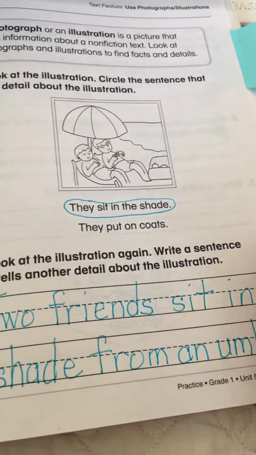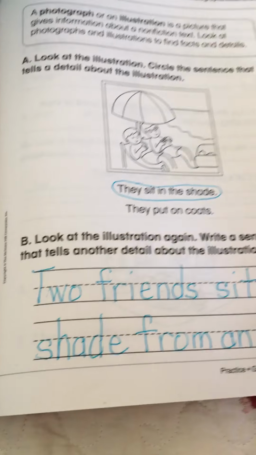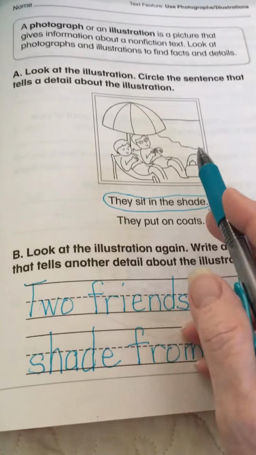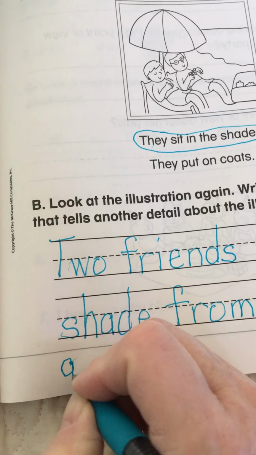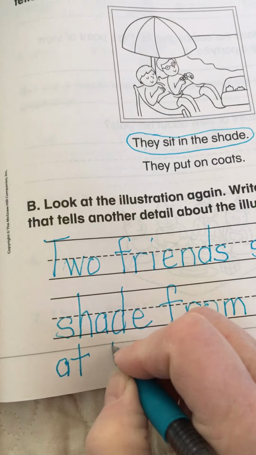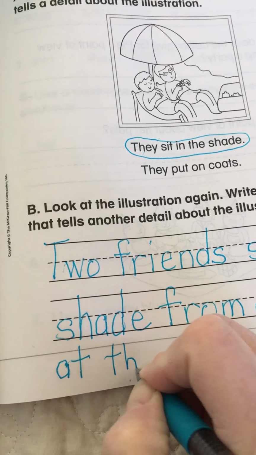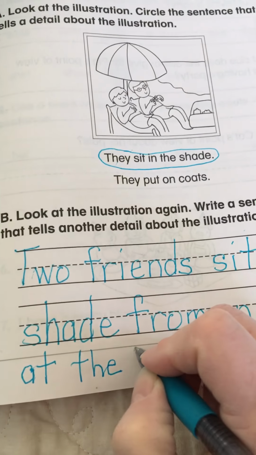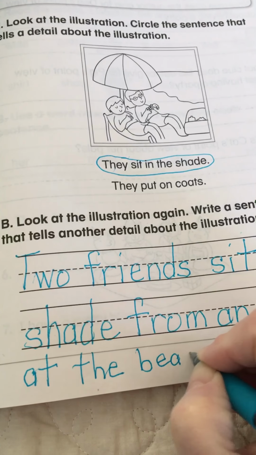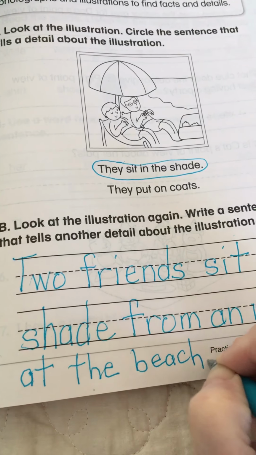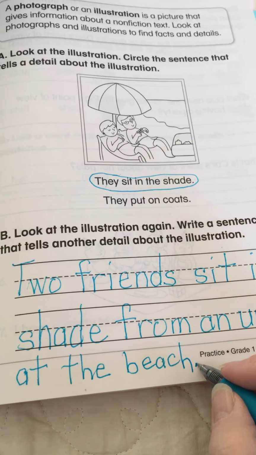Umbrella. And then I want to stretch it a little bit more because it's a good sentence, but it could go a little bit further. Where are they? Yeah. At the beach. And I put my period.